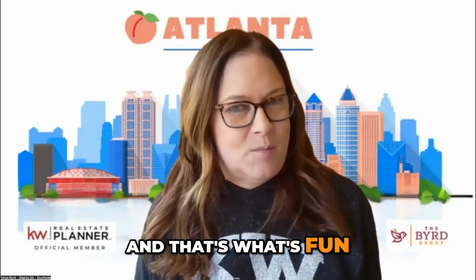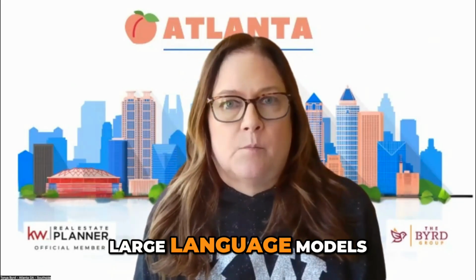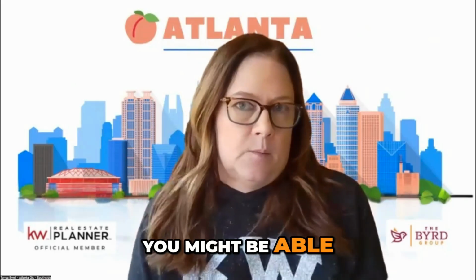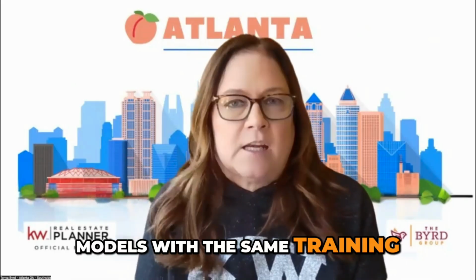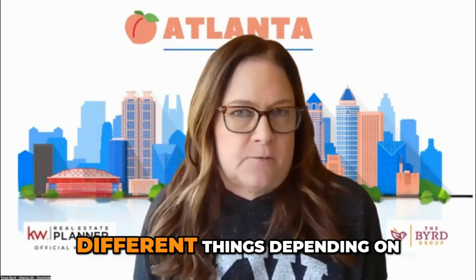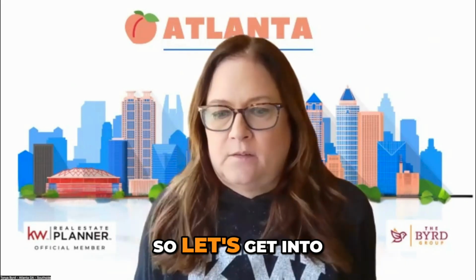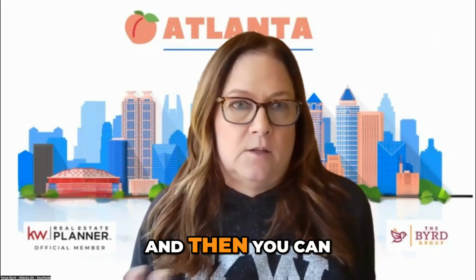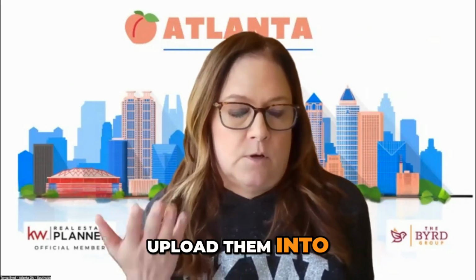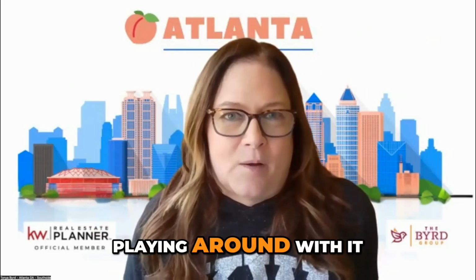And that's what's fun about playing with these large language models. You might be able to have two large language models with the same training, but use them for different things depending on the situation. So let's get into showing you how to download your JSON files, and then you can upload them into Gemini and start playing around with it.